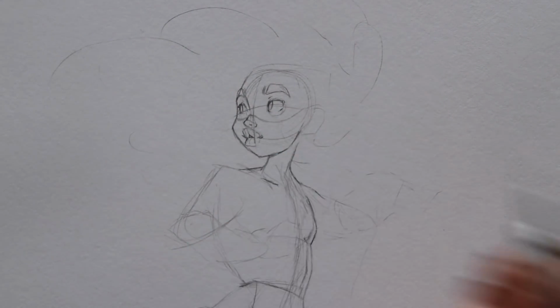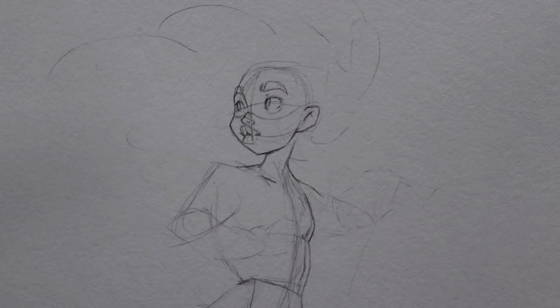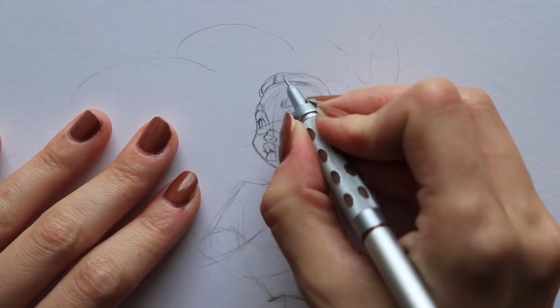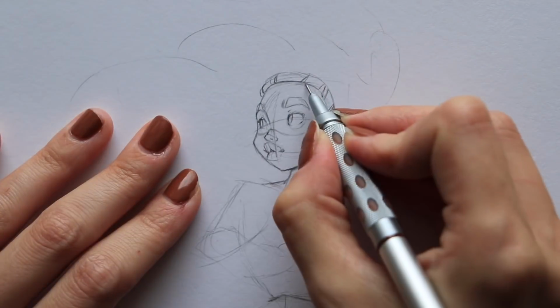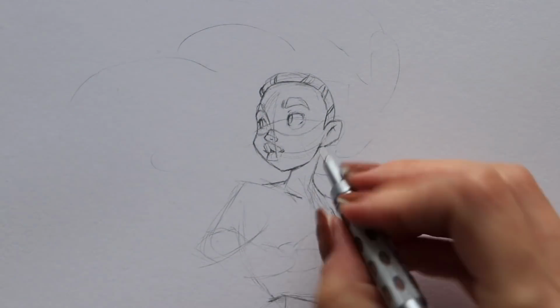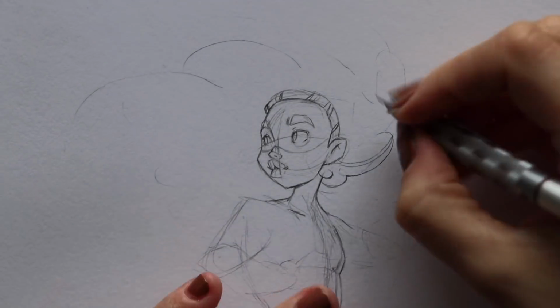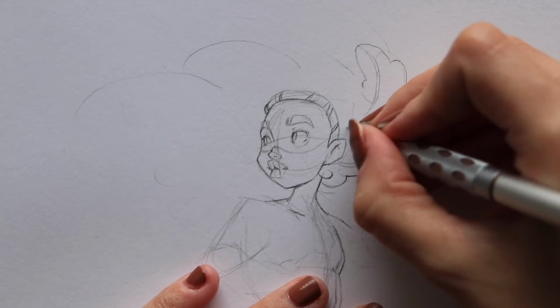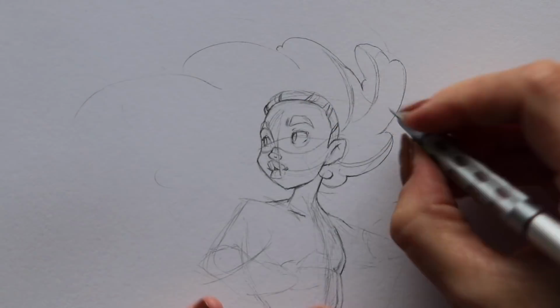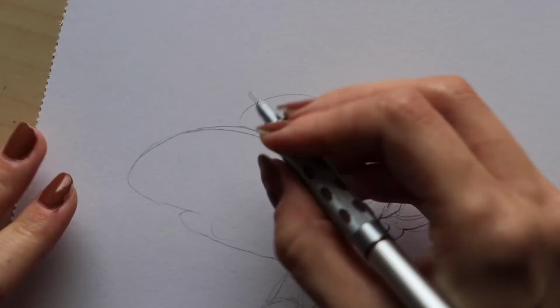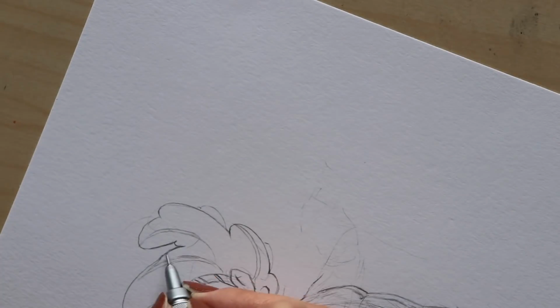So for me, thinking about the shapes that made up her figure and her form was very important. So having that really poofy hair and contrasting that with the very streamlined upper body and then adding in the more balloon-style pants, I hope it will create an interesting 3D form.